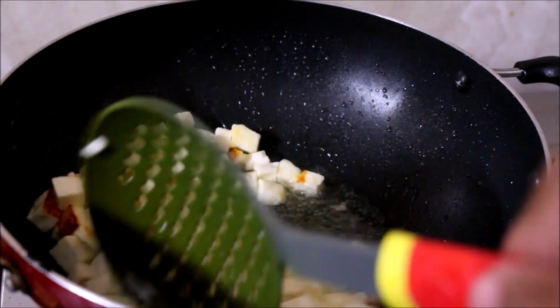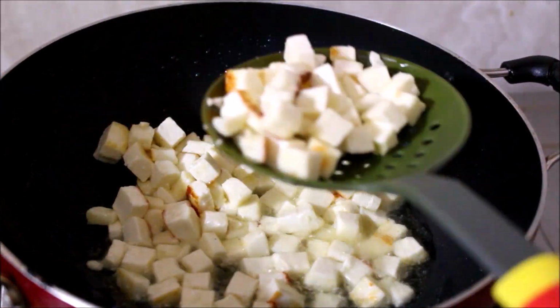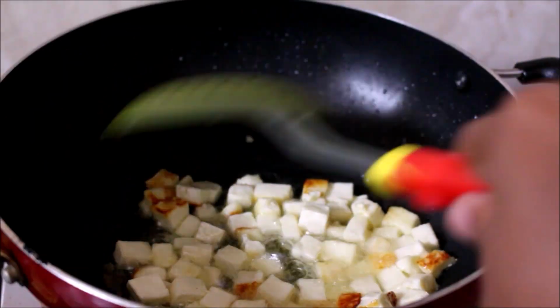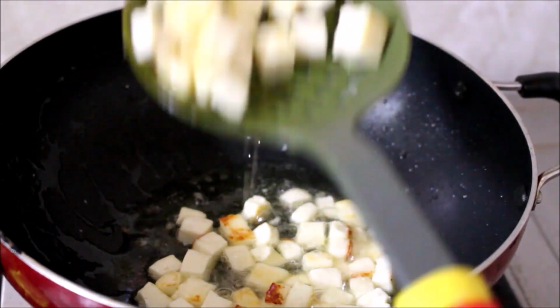We are going to use the same oil to prepare the fried rice. So all the fragrance from the paneer would have penetrated in the oil, and we'll use the oil. It will taste very nice. It will have that ghee taste.